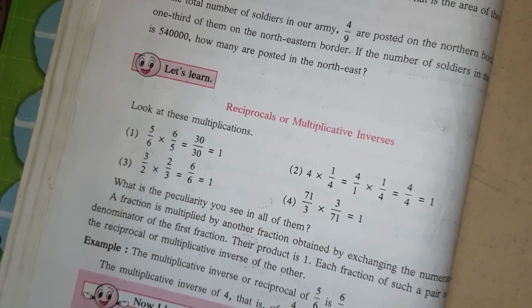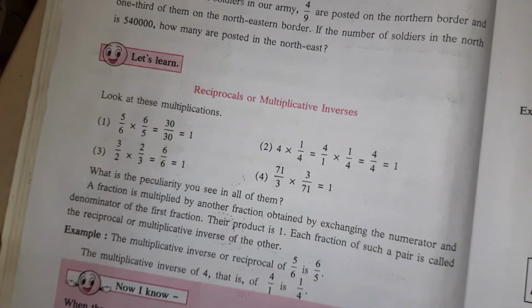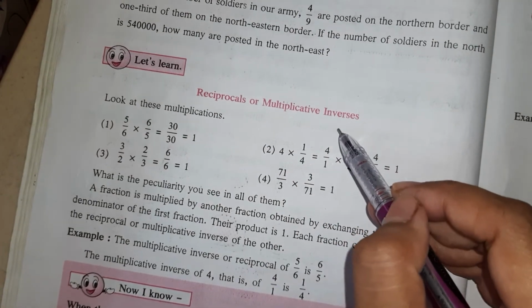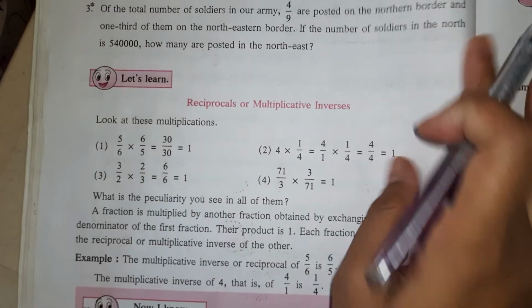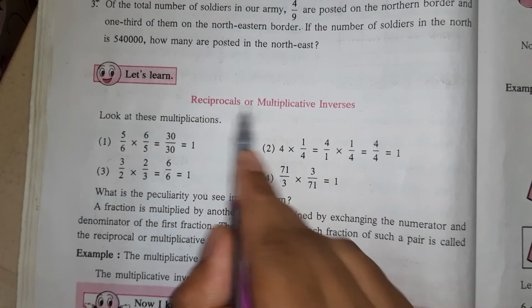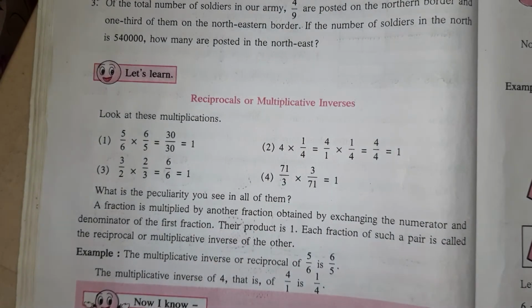Now we are going to see one more topic based on the multiplication only. That is reciprocals or multiplicative inverse. Or means what? Either you say this name or you say this name. Both are one and the same thing.